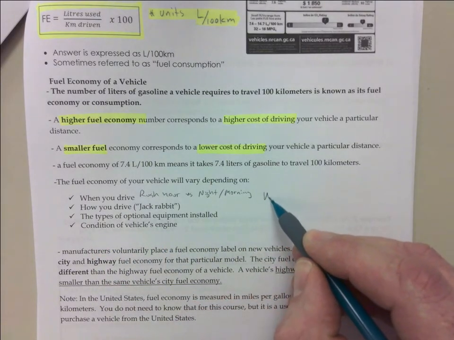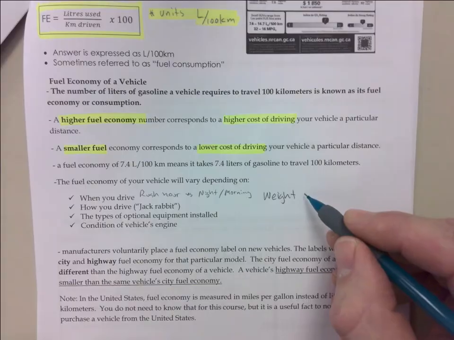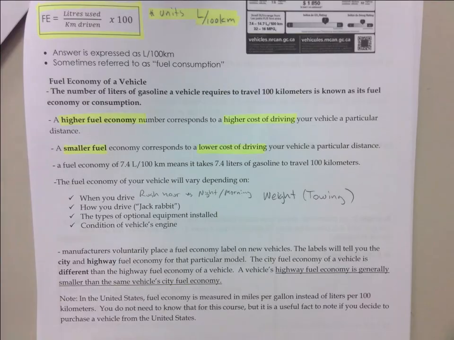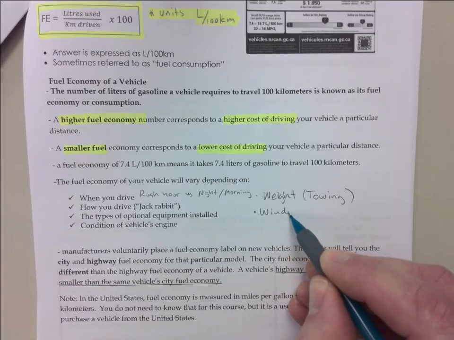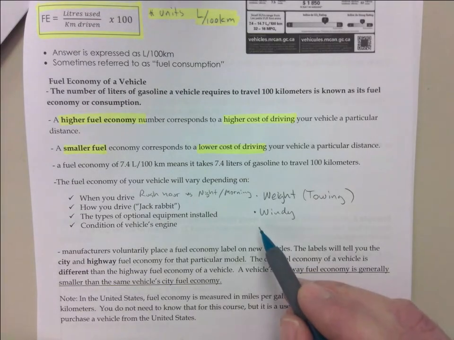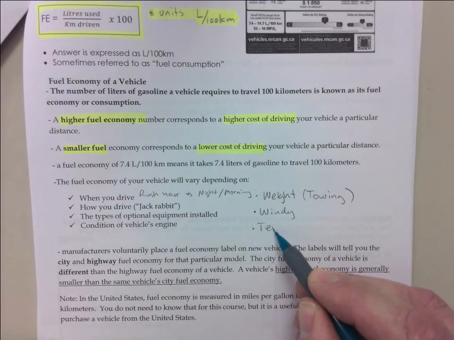I would say this, the weight of the car. That includes towing, right? If you tow something, you're gonna use more fuel. If you have the car fully loaded, you're going on a road trip, you're gonna use more fuel. If it's windy, right? I don't know if you've ever realized, keep track of your fuel economy if you're going against the wind on a windy day, right? Your fuel economy number is going to go up.